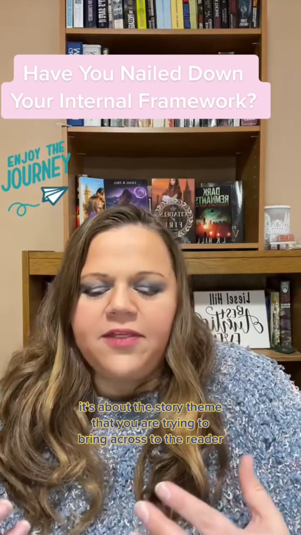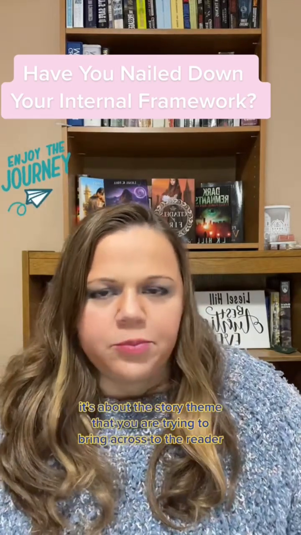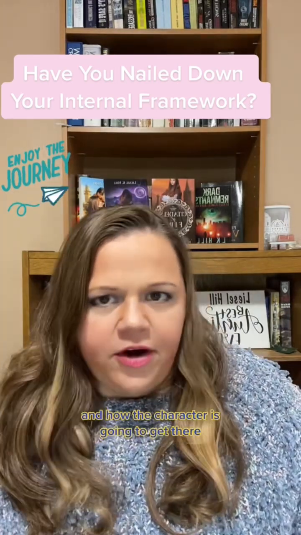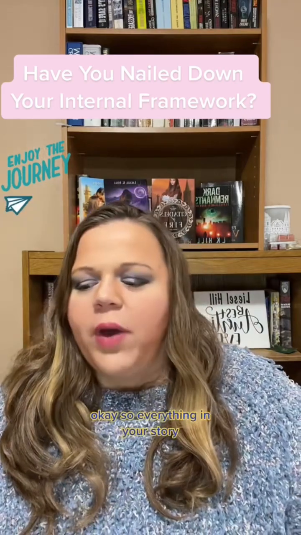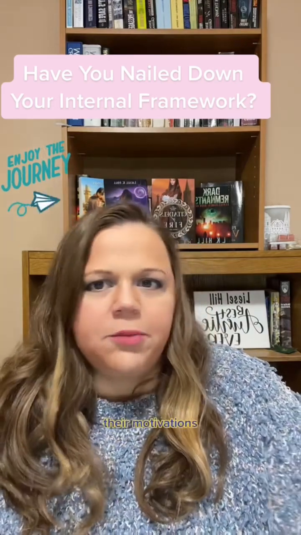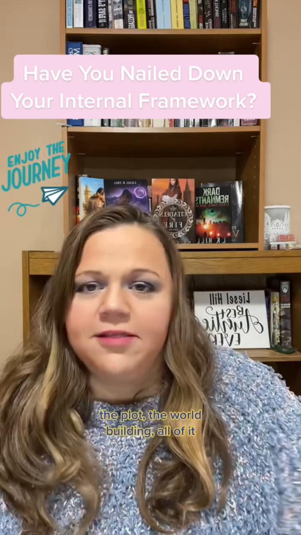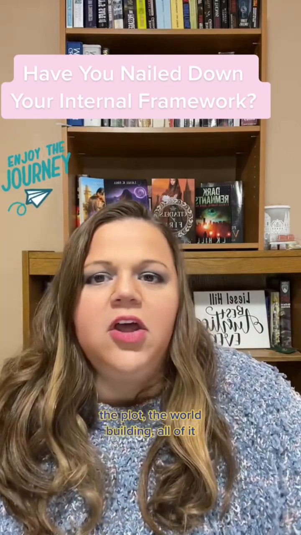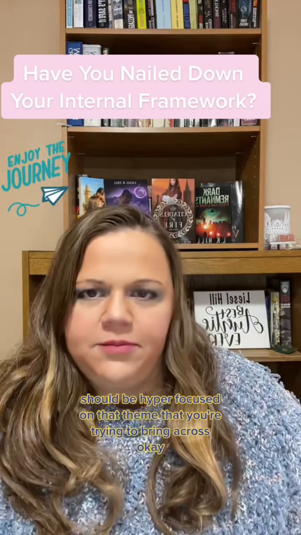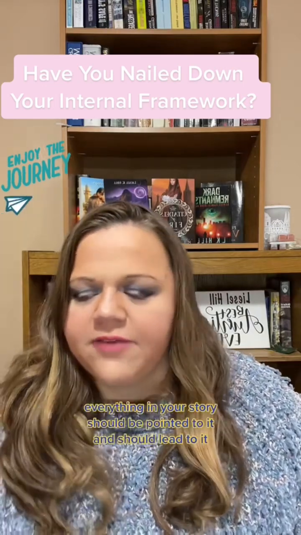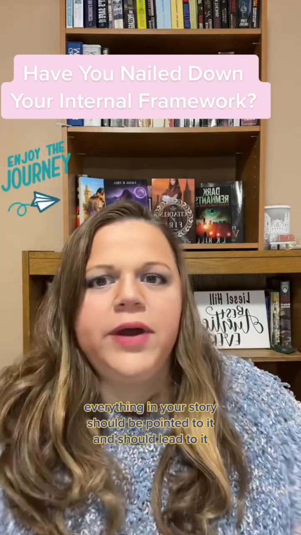It's about the story theme that you are trying to bring across to the reader and how the character is going to get there. Okay, so everything in your story, the character, their motivations, their decisions, the plot, the world building, all of it should be hyper-focused on that theme that you're trying to bring across, okay? Everything in your story should be pointed to it and should lead to it.